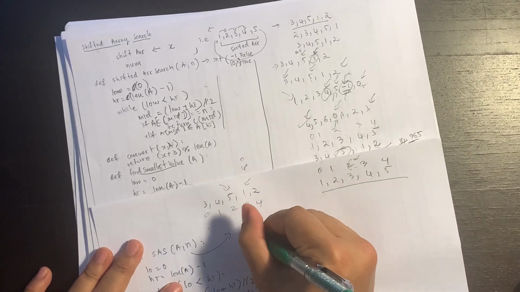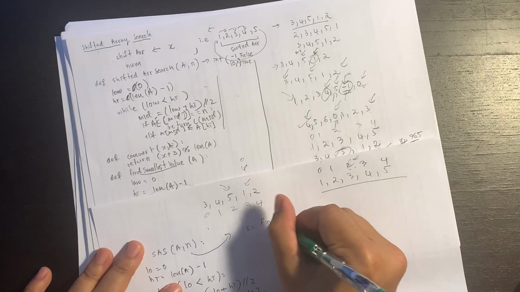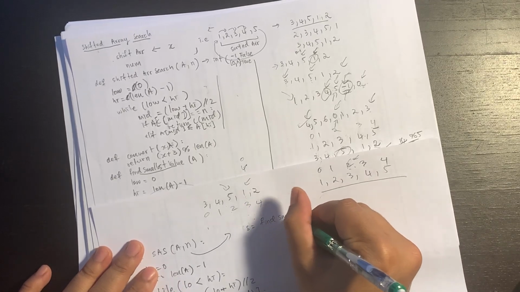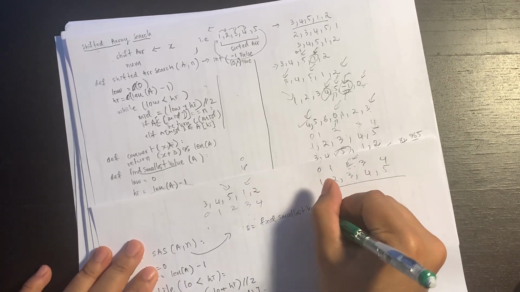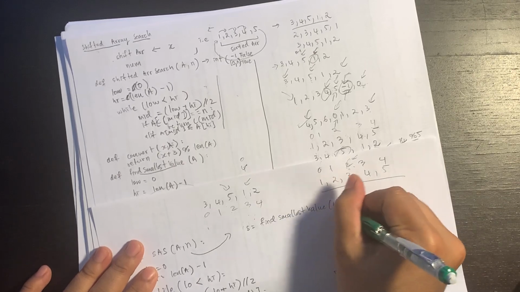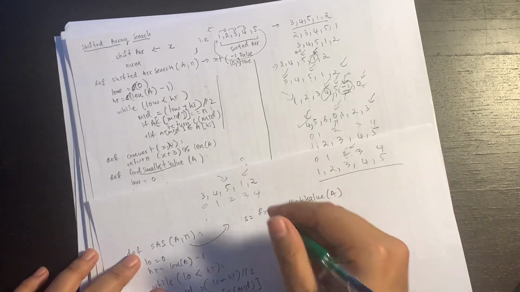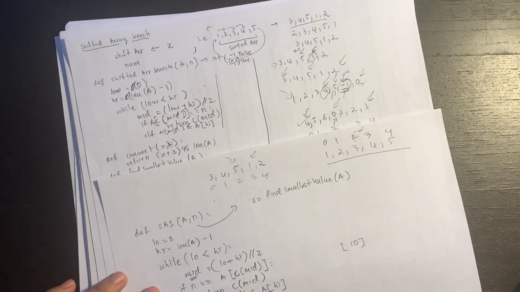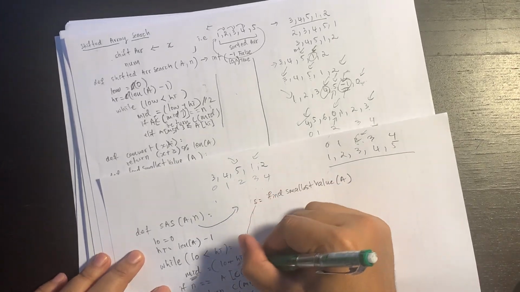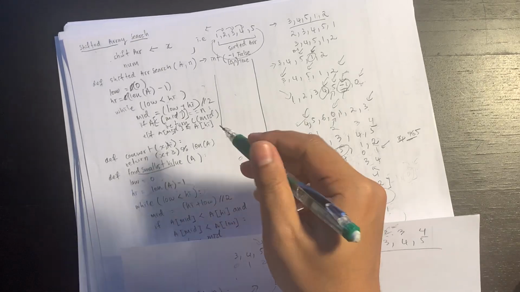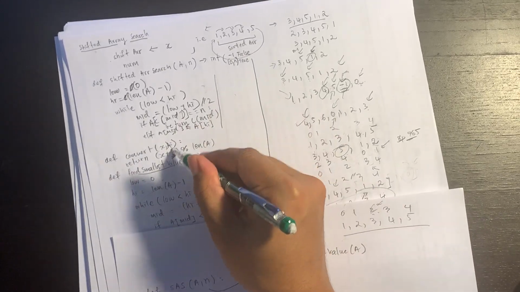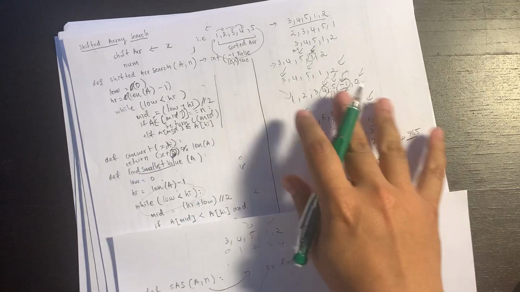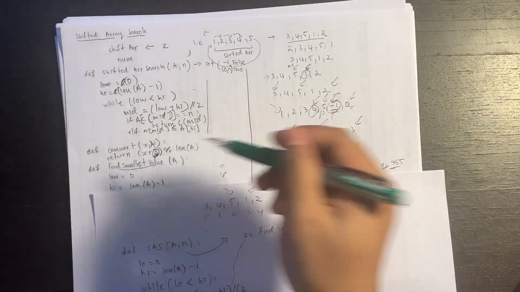Let's store it in S. Every time we call convert, we need to pass this smallest value, because it doesn't know that this is 3. We need to tell it. So 3 is basically where the smallest index is.